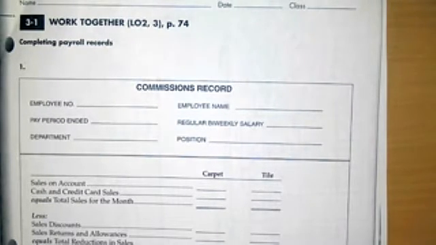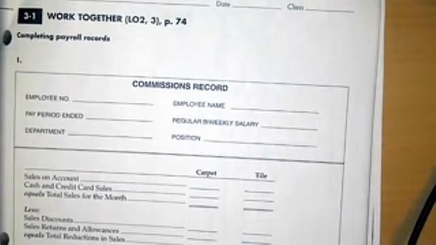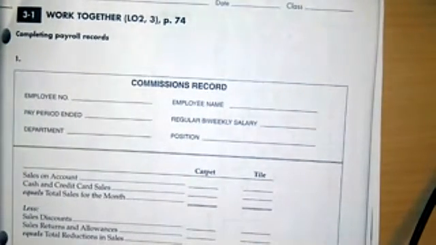Coastline Flooring's partial payroll register for the pay period ended July 3rd to July 7th. And this is not showing up as well. So let me just pull the book real quick. Sorry. I want to read 3-1 from the book. My copy wasn't very clear. Okay.